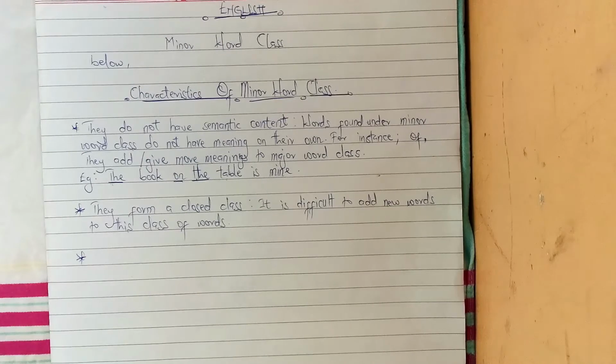Okay, so the next characteristic, the third one: they cannot be inflected. When we spoke about inflection under major word classes, we said that affixes or attachments can be added to them. And so if we are saying they cannot be inflected under minor word class, then we are saying that affixes or attachments cannot be added to them. For instance, I can't say the with s to mean plurality, or on with s to mean plurality.